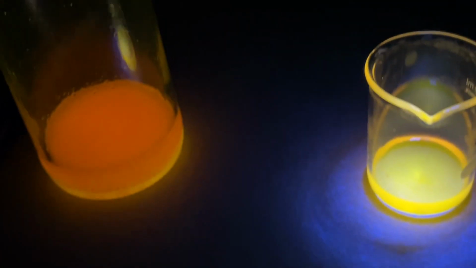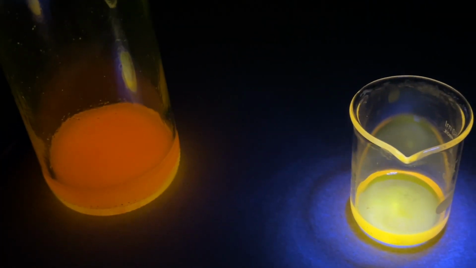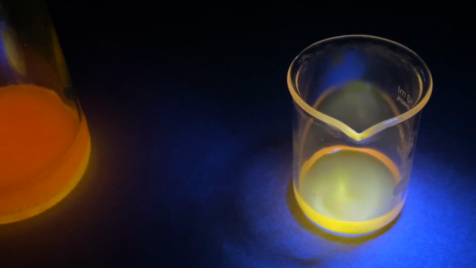And in this other beaker right here, I just have the dye dissolved in some of the solvent, but there's no other agents added to cause it to phosphoresce. But I'm going to use this UV light here and shine it on it, and look what happens. It excites it in the same way that the reactive intermediate generated in this chemical reaction does, and causes it to fluoresce.